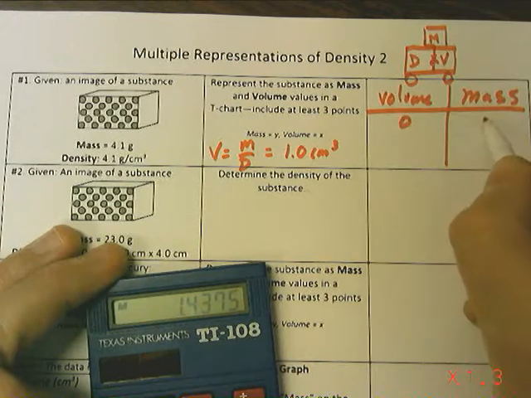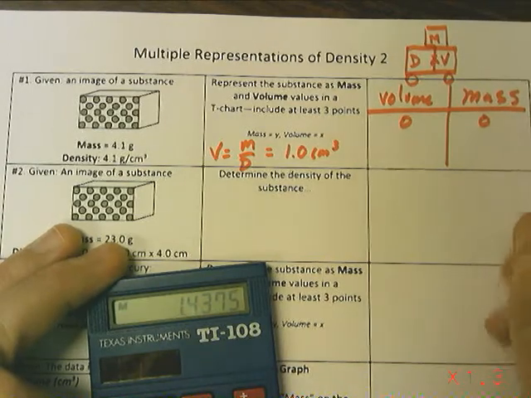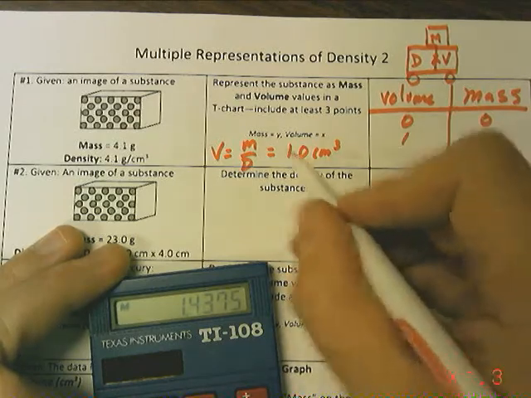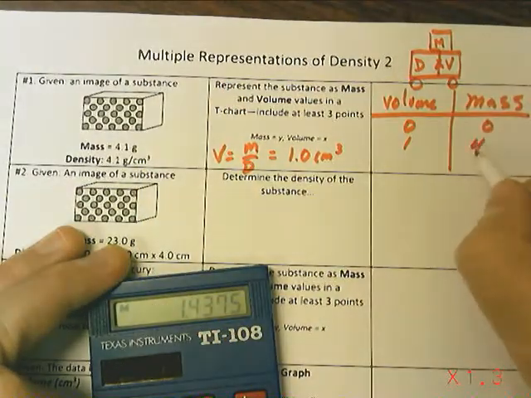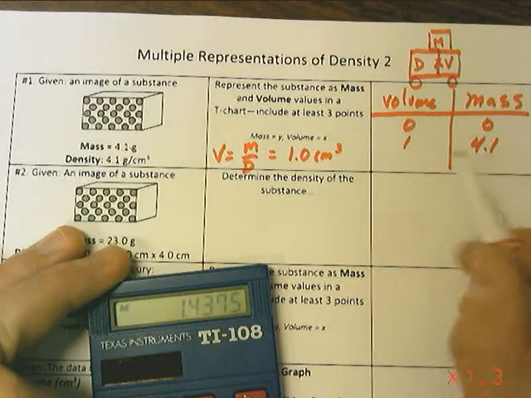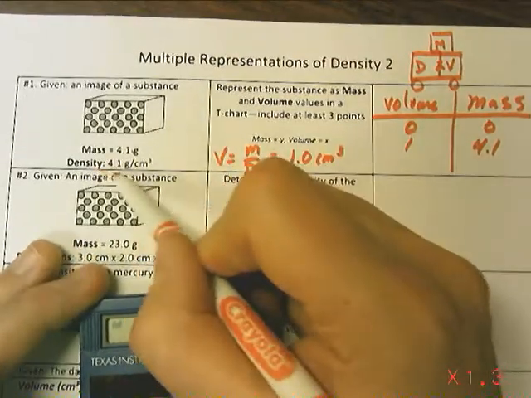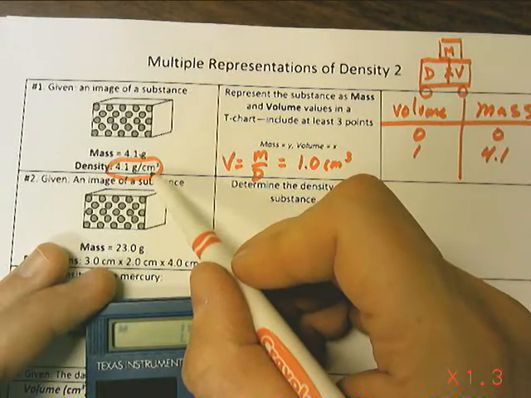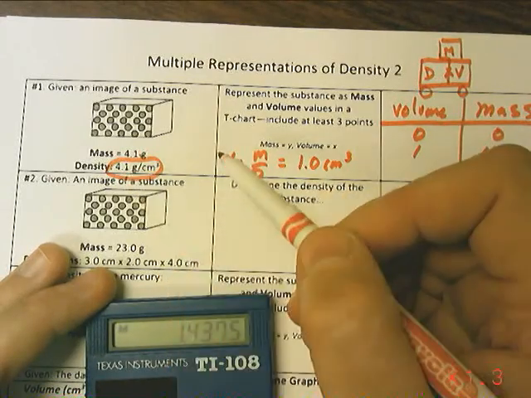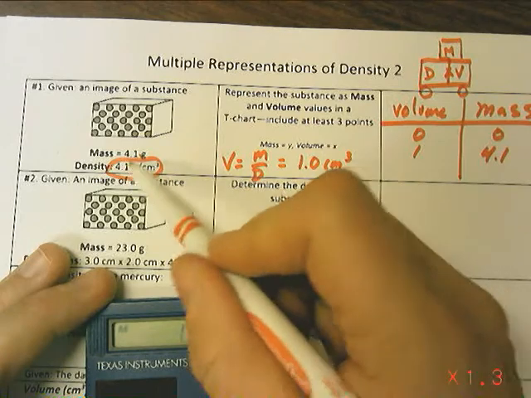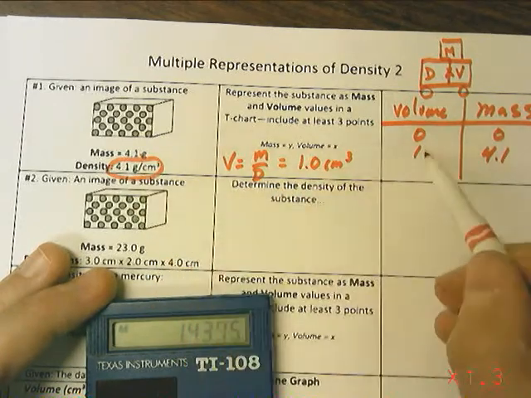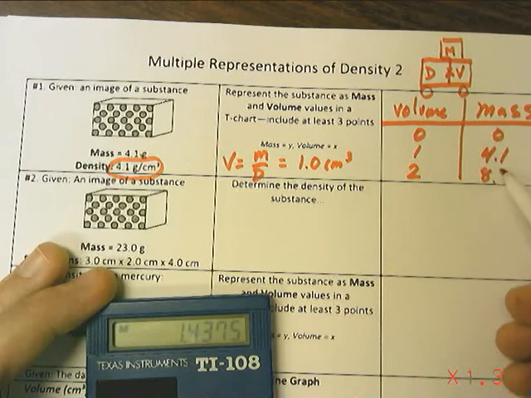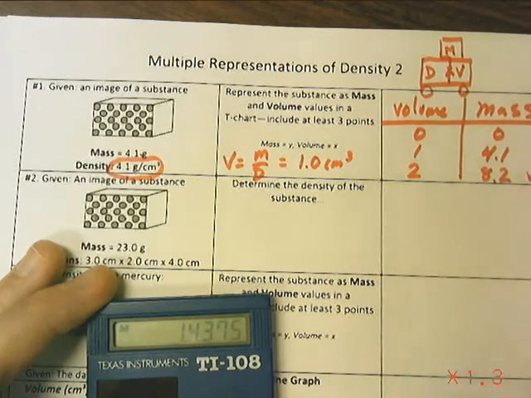We know 0, 0 exists. We also know that 1 centimeter cubed has a mass of 4.1 grams because we just figured that out. And we sort of kind of know that anyway, because if we look at the density, that tells us that 1 centimeter cubed of the stuff has a mass of 4.1 grams. Always remember that in your density value, you have an ordered pair hidden. So now you could double it and then get on with your life.